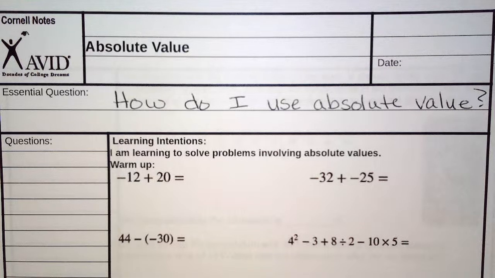Today we are looking at absolute value. Now, some of you might not know what absolute value is, and that's okay. We will define it and we will talk about it. How do I use absolute value is my essential question.